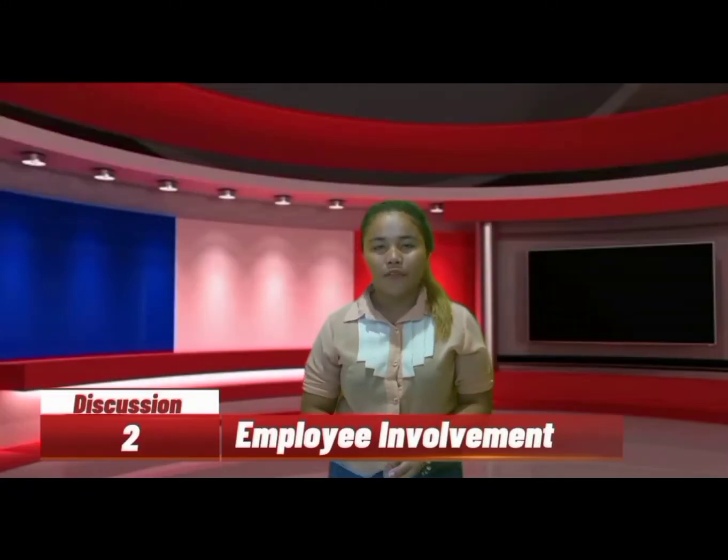Proceed to the second highlighted part of techno-structural intervention, employee involvement. We are now tackling employee involvement.